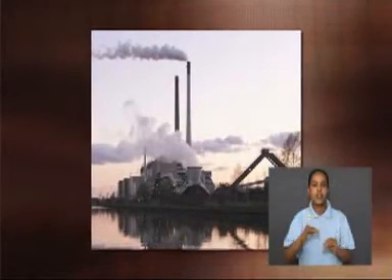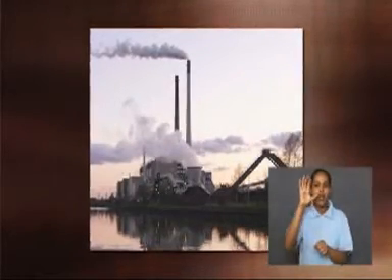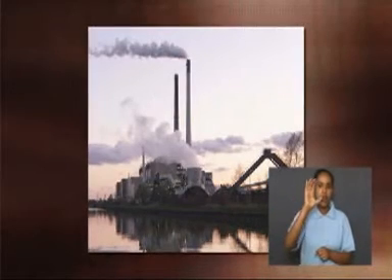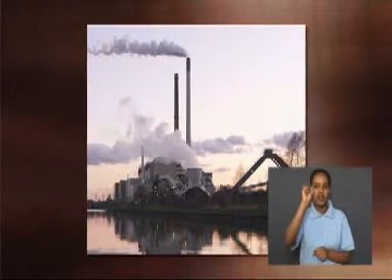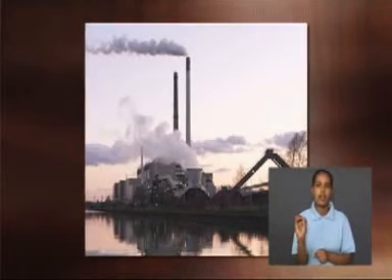Another cause for concern is the manufacturing process. Frequently, when synthetic polymers are manufactured, the process produces toxic fumes. The fumes can contain carbon monoxide, carbon dioxide, sulfur dioxide, and other pollutants.